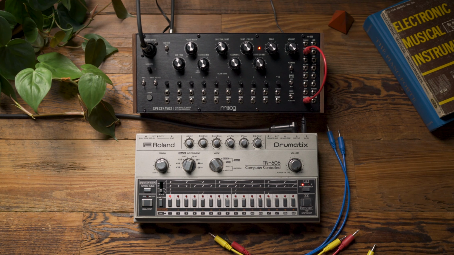So as you can hear, the Spectravox can function as a very unique EQ or filter bank when processing an external instrument.